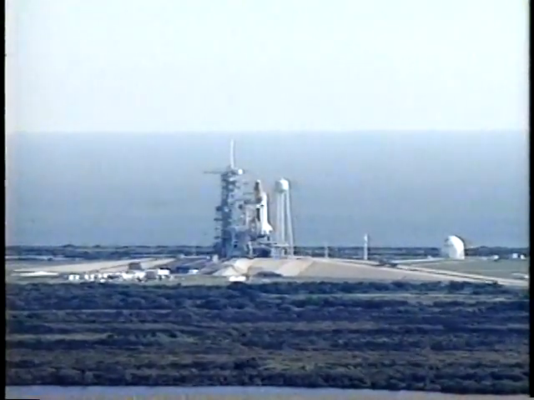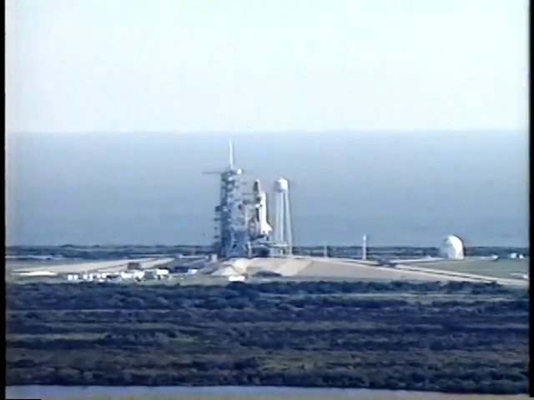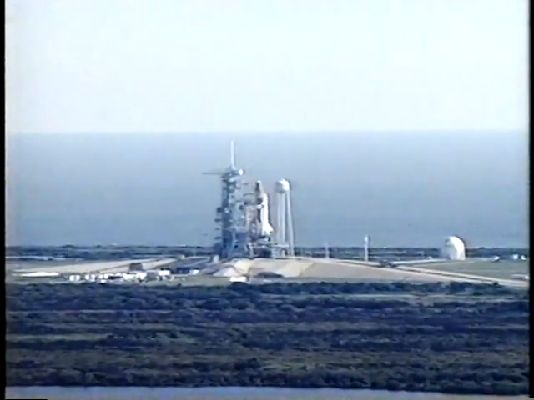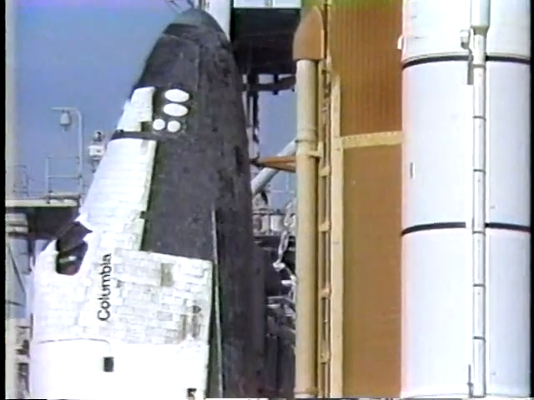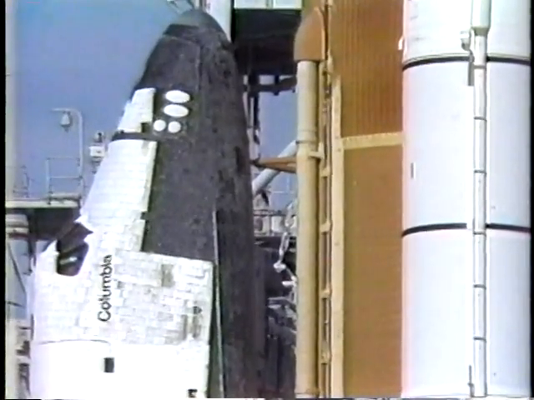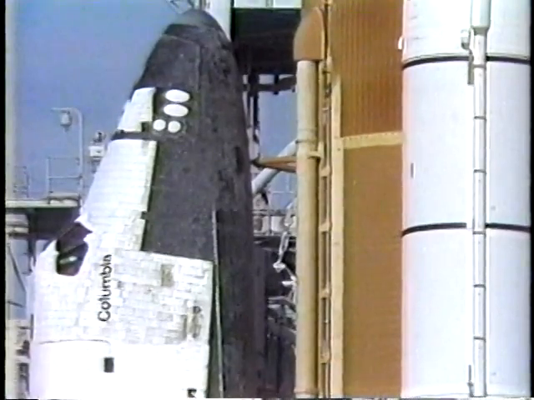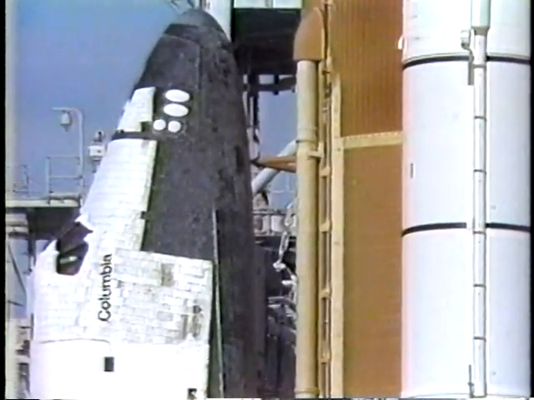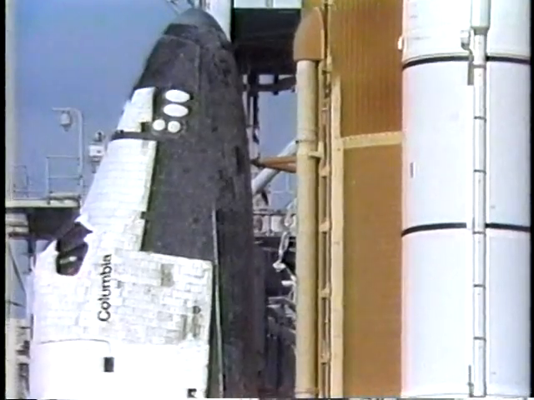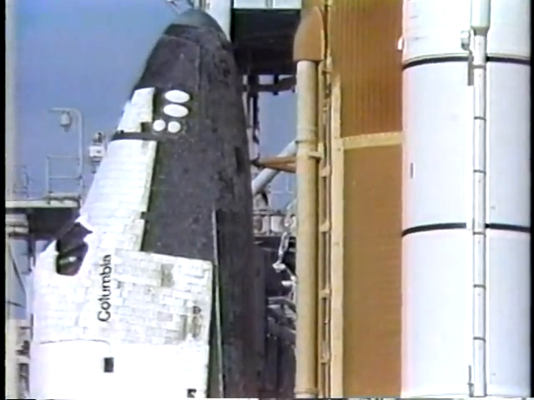PLT, OTC, configure fuel cell essential bus door switches. Roger. T-minus 8 minutes and counting. And pilot Andy Allen is now flipping switches in the cockpit to directly connect the 3 fuel cells to the essential power buses.